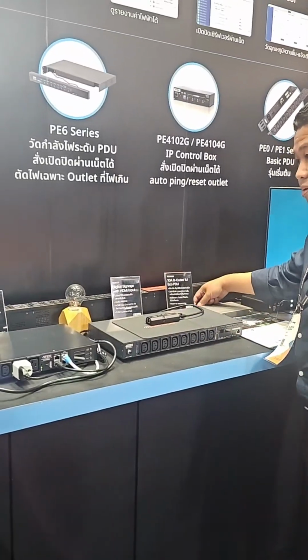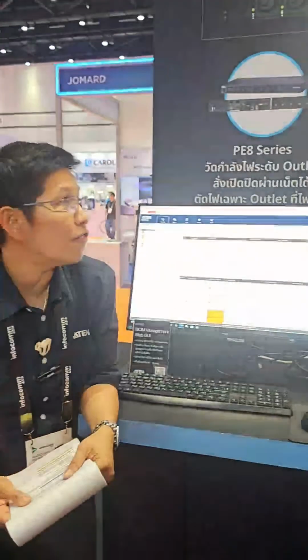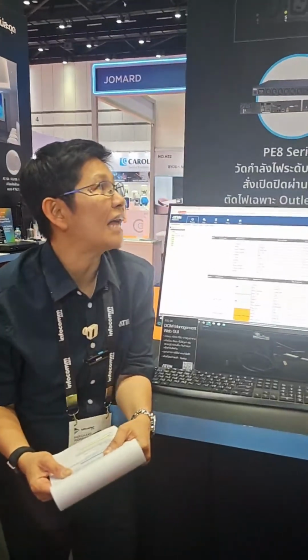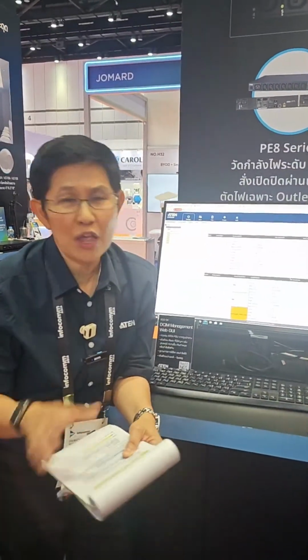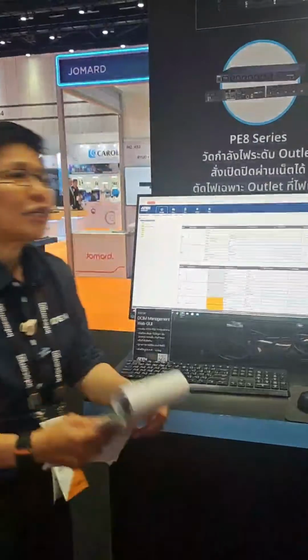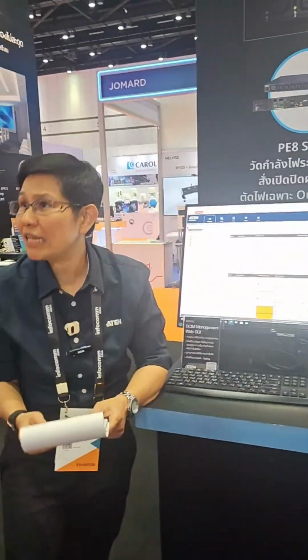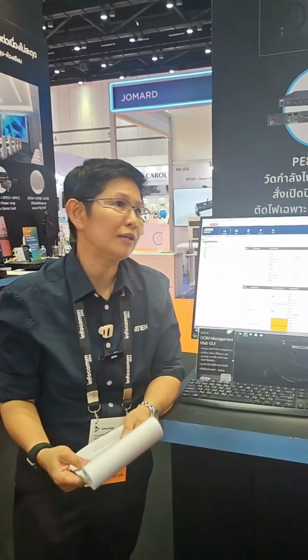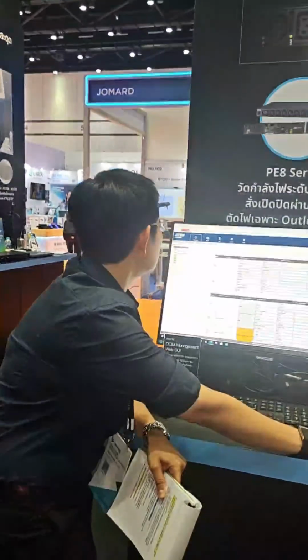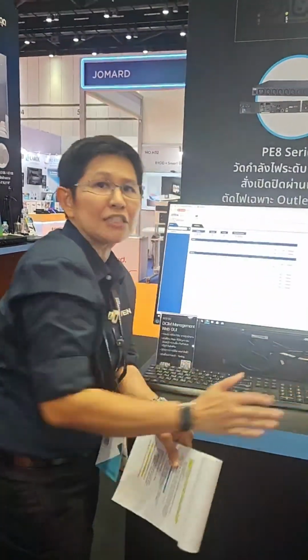And the last one is Eco DC software, an energy and DC management web GUI software that ATEN provides. No license required, no additional cost for this one, but it offers more functions.